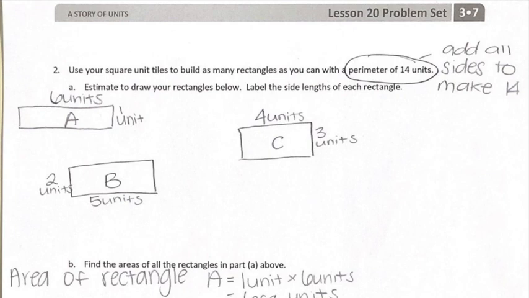Using the same strategy as I did for number 1, I'm going to divide 14 by 2, which equals 7. Now I know that when I add up the length and the width, it's going to have to equal 7. So for rectangle A, I did 6 units by 1 unit, which is 6 plus 1 is 7. For rectangle B, I did 2 units by 5 units, 2 plus 5 is 7. And for rectangle C, I did 4 units by 3 units, 4 plus 3 is 7.